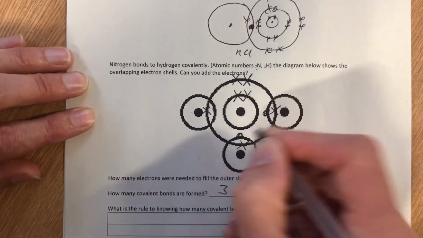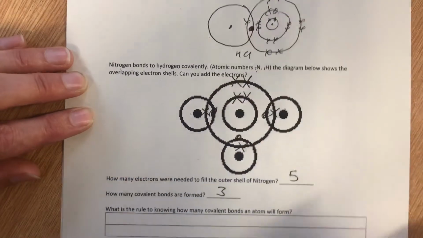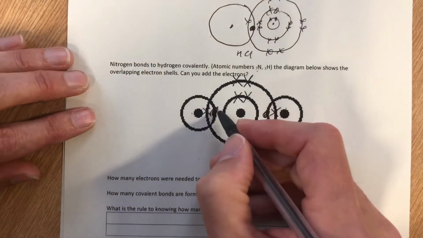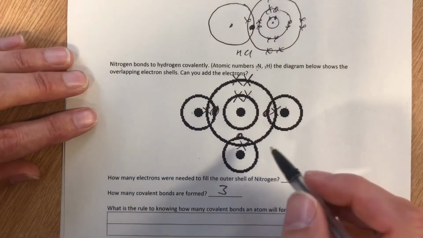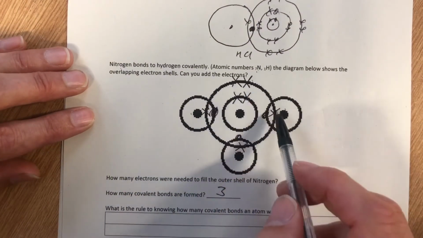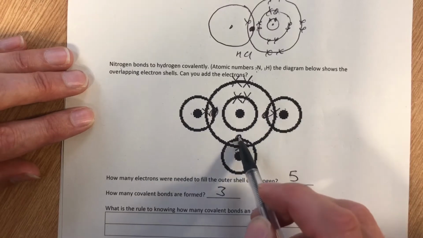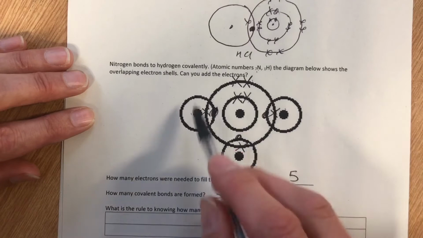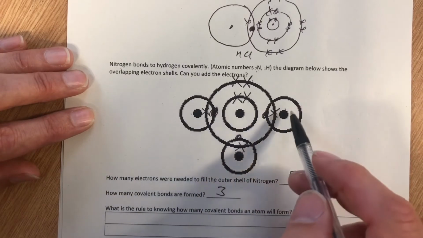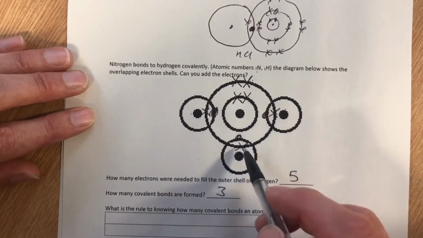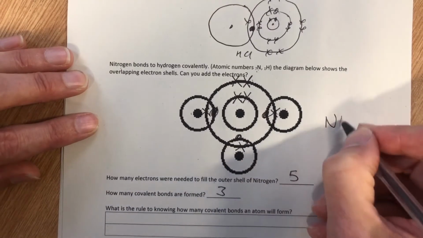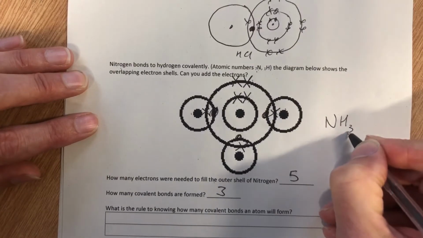Now hydrogen's got 1 electron, so we need to put a hydrogen electron in each of these overlaps. 1, 2, 3. Now it's really important you count the number of electrons in the outer shell now to ensure they add up to 8 for this nitrogen. 1, 2, 3, 4, 5, 6, 7, 8. So by sharing with 3 hydrogens, it gets 8 electrons. And count each of the hydrogens now. 1, 2, 1, 2, 1, 2. So they're happy as well. It's important you count everything. So this is the ammonia molecule, the NH3 molecule.